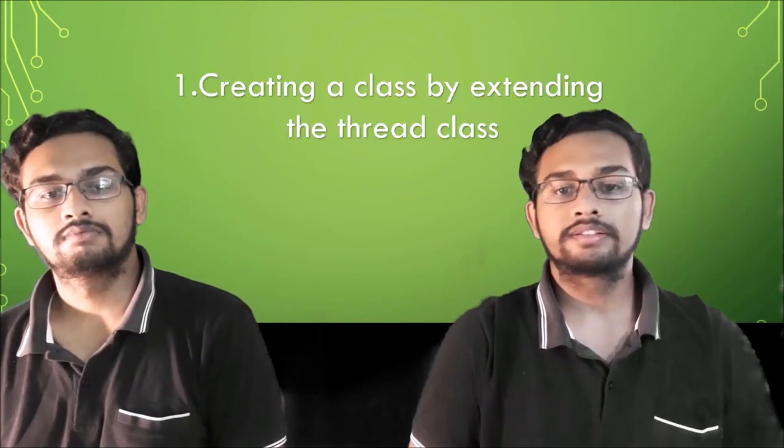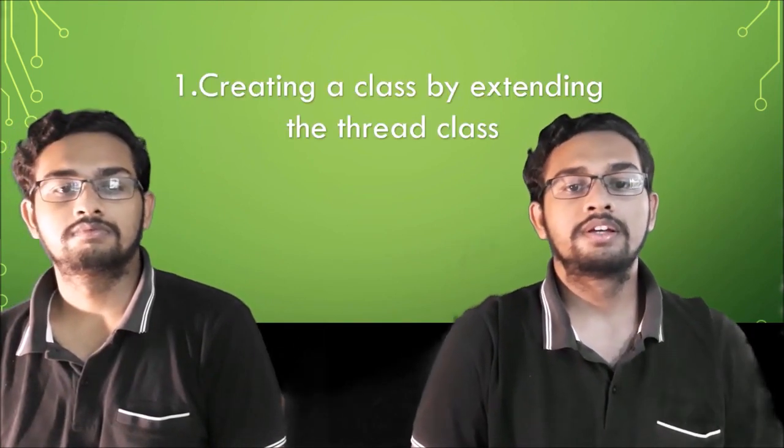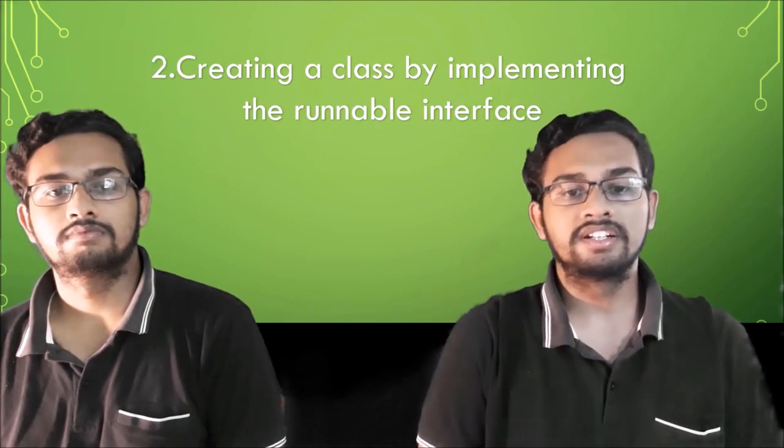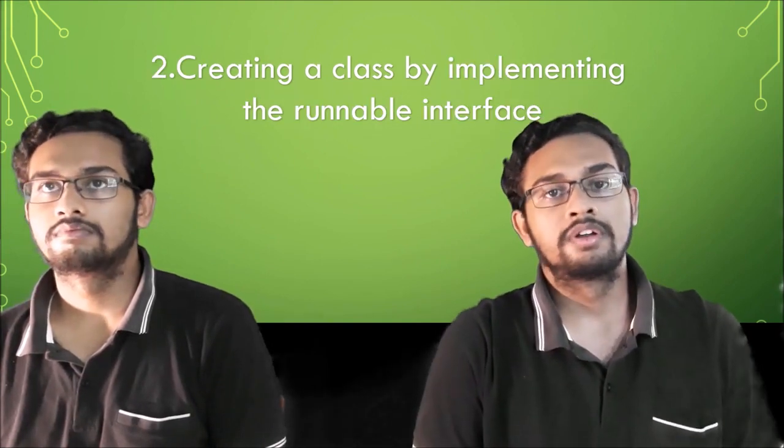There are two methods of creating threads in Java. They are by extending the Thread class, and by implementing the Runnable interface. To use those two methods, you have to create a new class, and in there you can extend the Thread class or implement the Runnable interface.